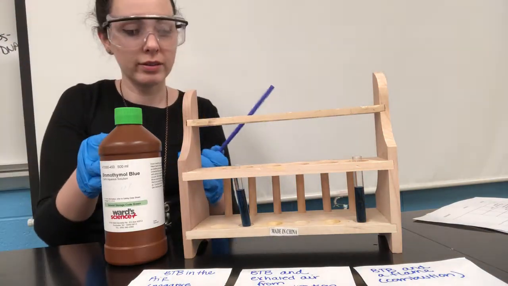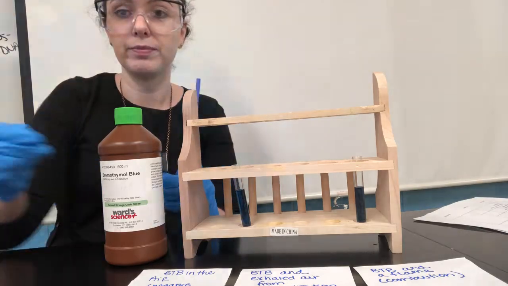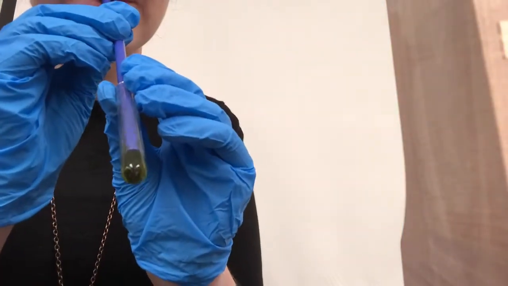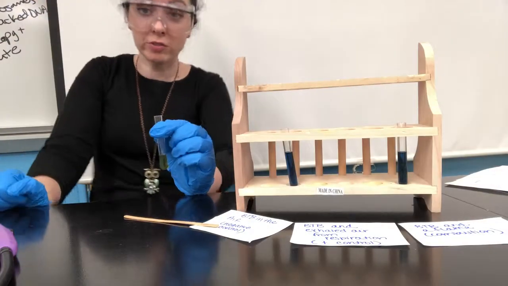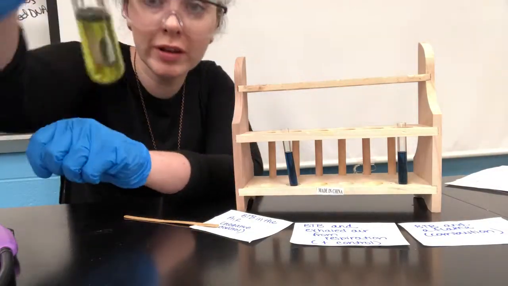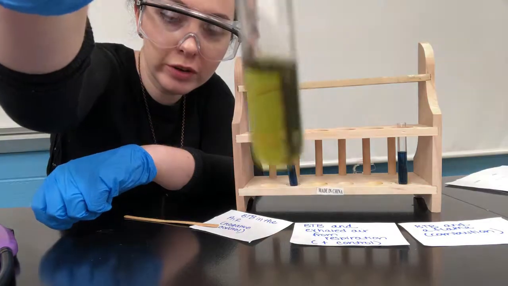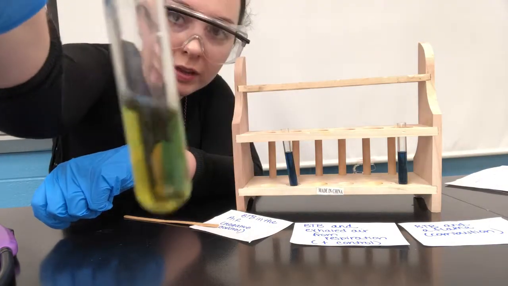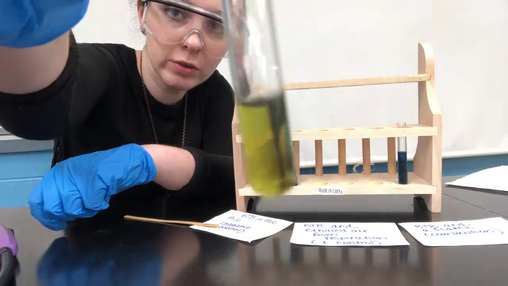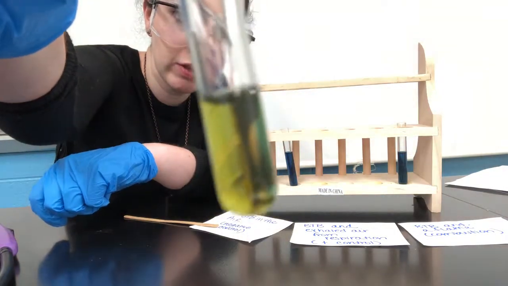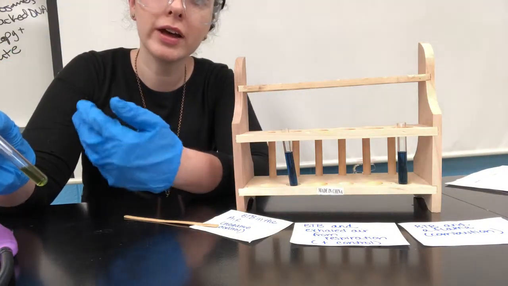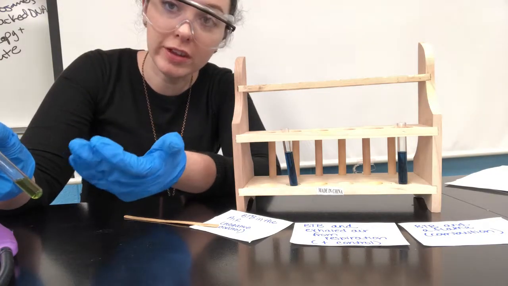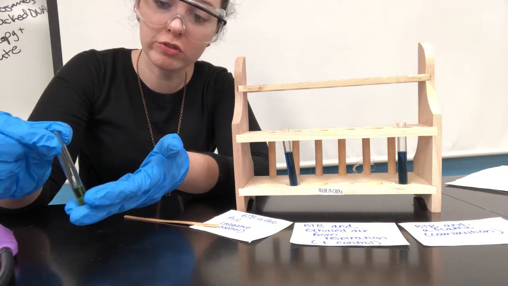And then let's see the result after. All right, so that is pretty much yellow, wouldn't you agree? It's a little greenish yellow, but if I kept exhaling, I think it would definitely become bright yellow. So basically, what does this test mean? It means that I'm clearly exhaling carbon dioxide into this tube.